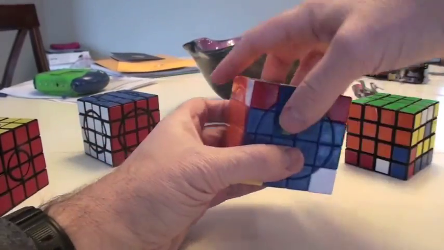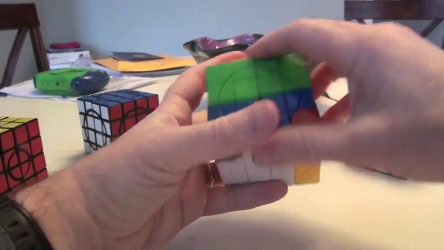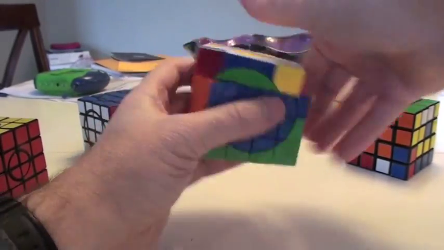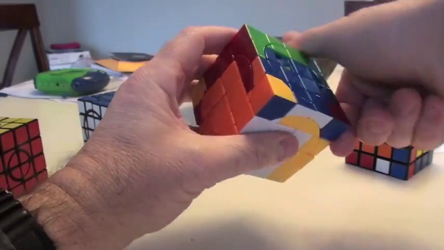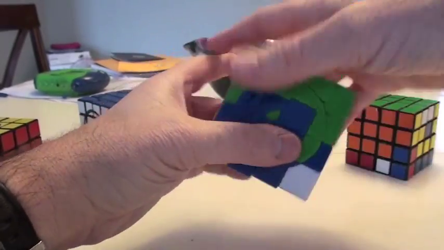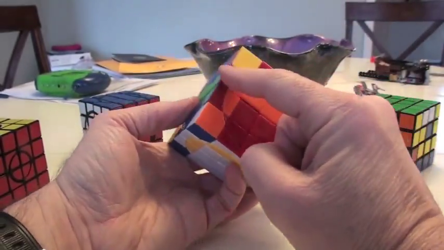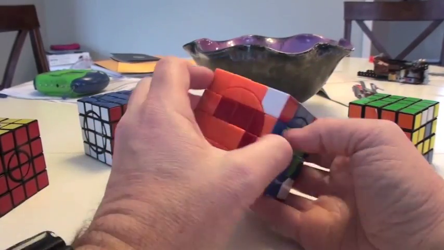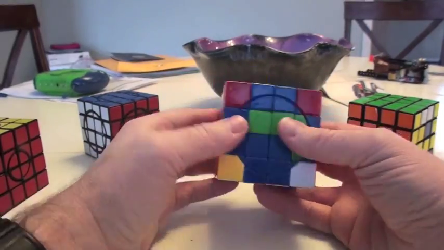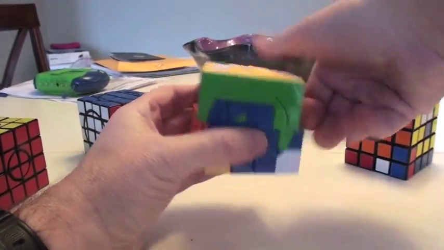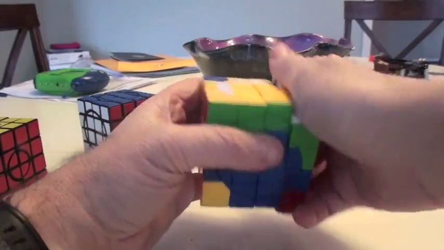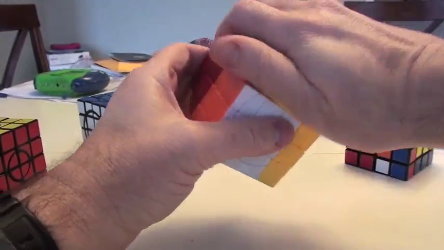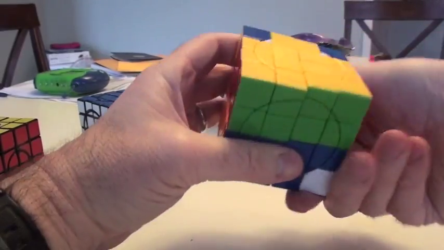Well, let's see what happens. 2U, 2R, 2F, 2U, 2U, 2F, 2R, 2U. Well, it swapped it, see? But it messed up my centers in ways that I couldn't even predict and I can't even imagine. So let's very quickly get this back and recognize we simply can't do that. 2U, 2U, 2F, 2R, 2U.